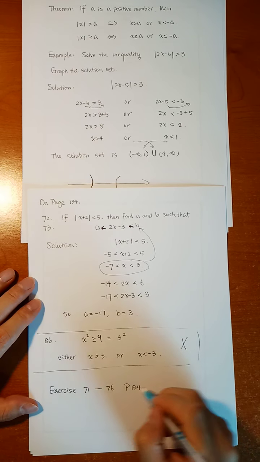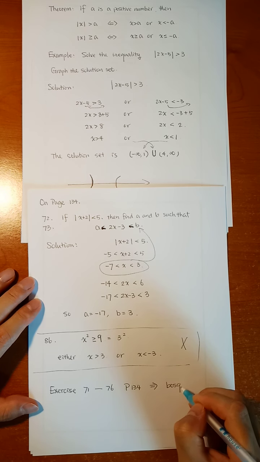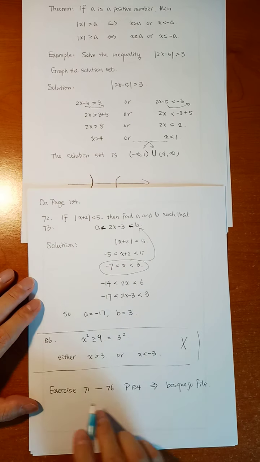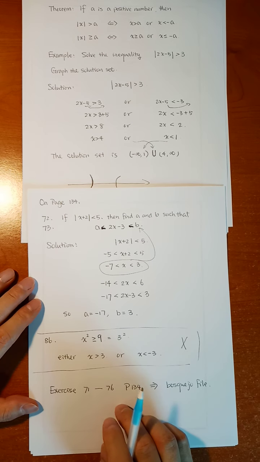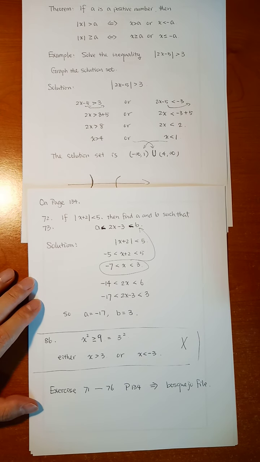Those exercises, add them to the Bosquejo file. They are very useful and important. Try to add them to it. Okay, great.